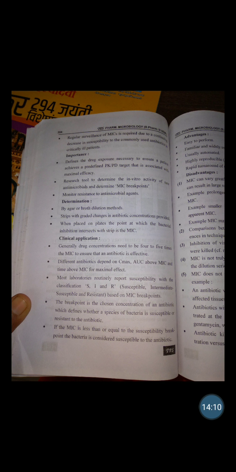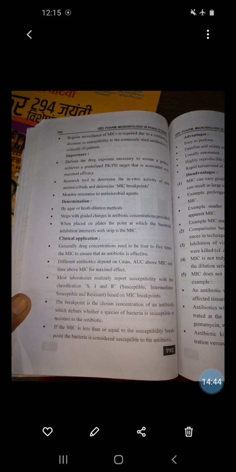Define the drug exposure necessary to ensure the patient achieves a predefined PK or PD target that is associated with maximal efficacy. Then, a research tool to determine the in vivo activity of new antimicrobials and determine the MIC breakpoint. Third, monitor resistance to antimicrobial agents. Then the methods of determination are by agar method or the broth dilution methods.